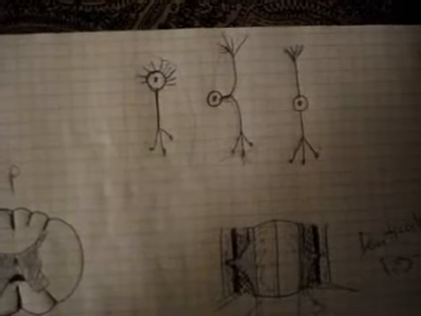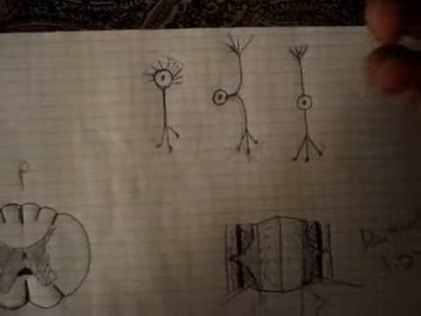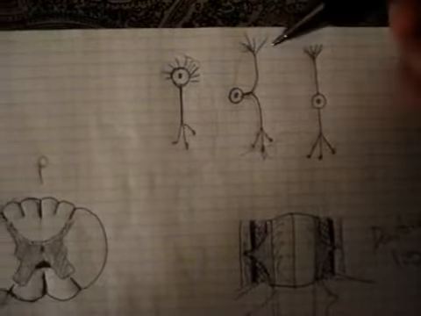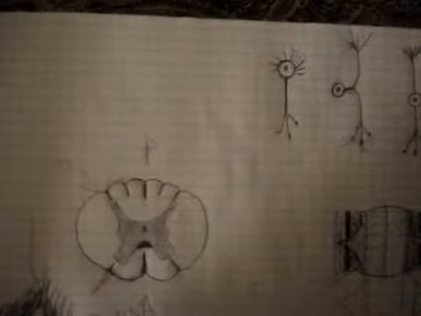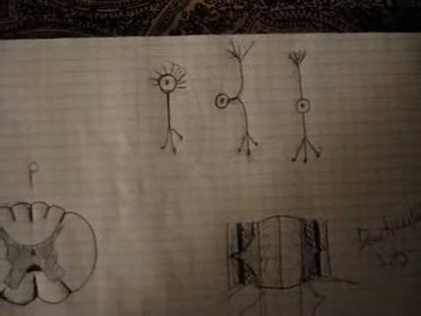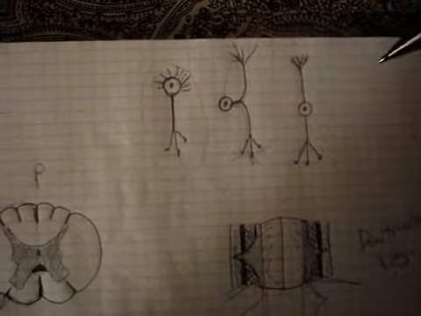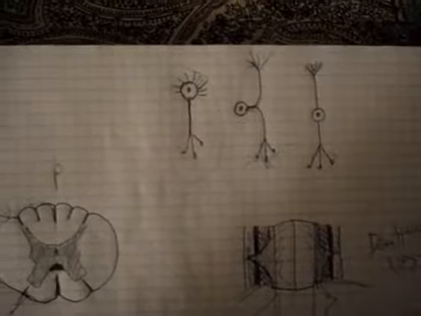Pseudo-unipolar are sensory. They are the ones that sense information, okay, and they send that information to the spinal cord and brain. So they would be coming through the posterior root, sensory. And bipolar, you can find those in the retina of the eye and also in the nose, the olfactory nerves. We will only focus on these two.